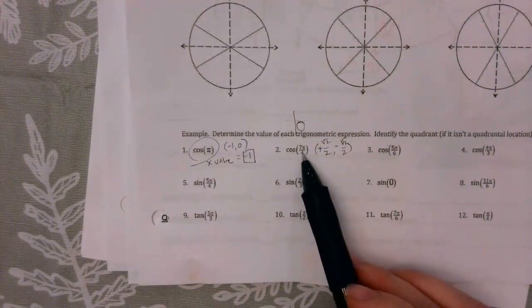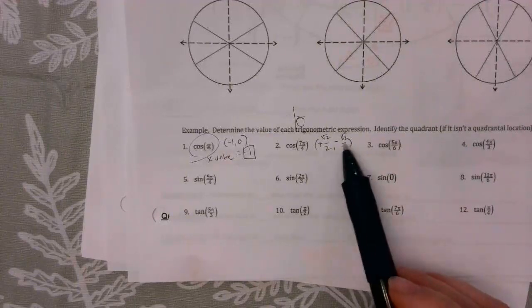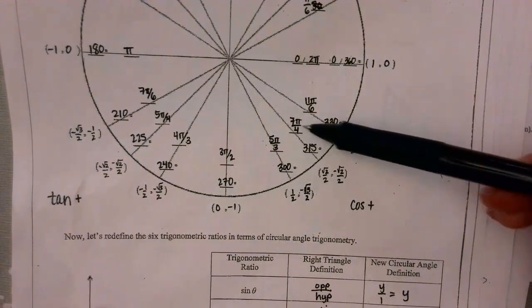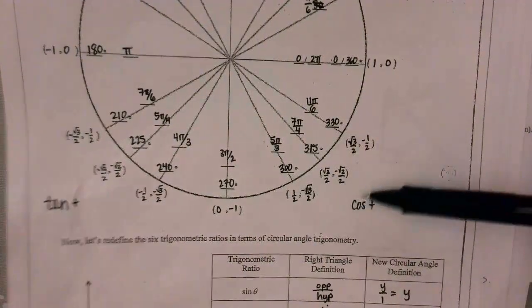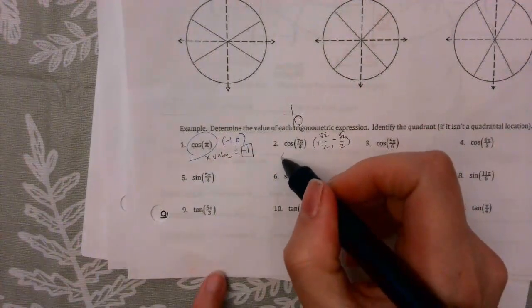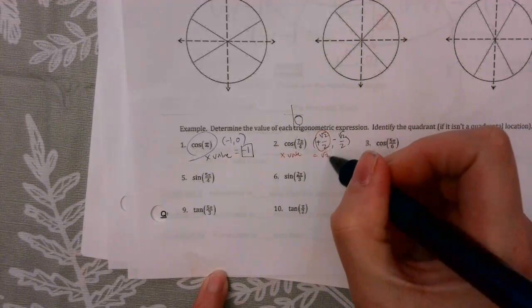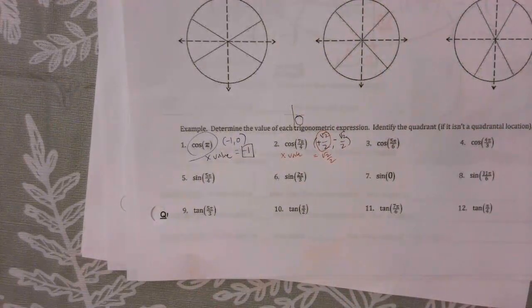So cosine of 7/4 the pi has a coordinate of square root of 2 over 2, negative square root of 2 over 2. Let's double check it. 7/4 the pi. I got it right. Yay! Now what are we looking for? Cosine. And cosine is the x value of the unit circle. So answer is square root of 2 over 2. So that's how you do it.